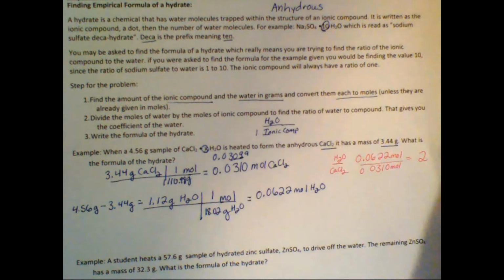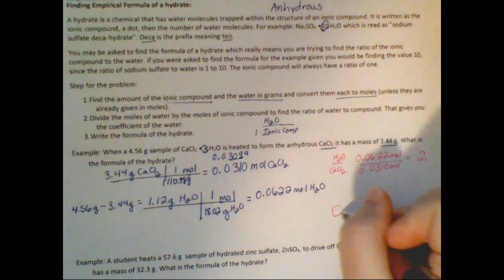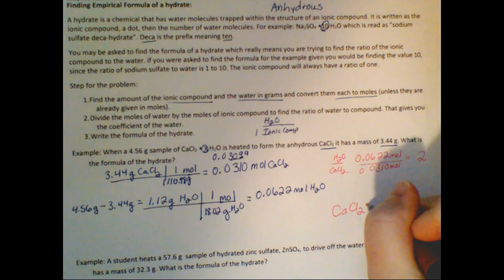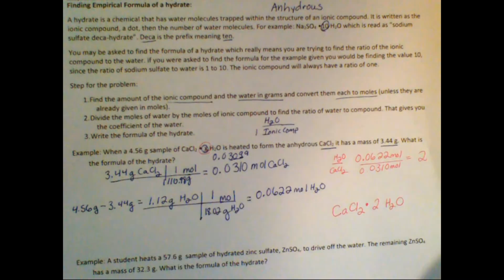So let's try a second one. If you want to pause and try this one on your own and then check your work with mine, that would be a great idea to see if you can work your way through it. All right, so hopefully you've tried it out. So let's check it out.